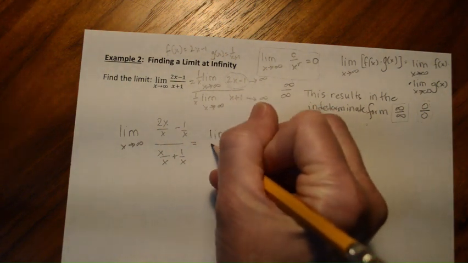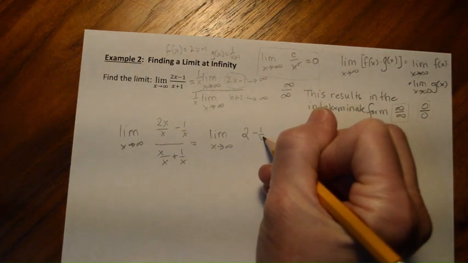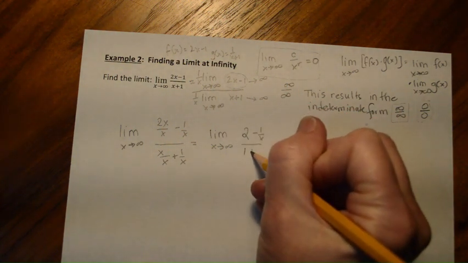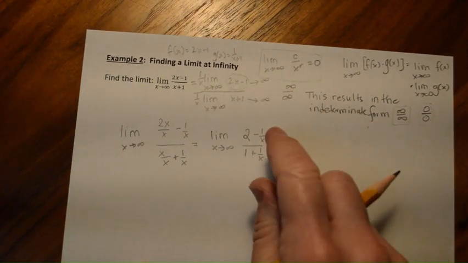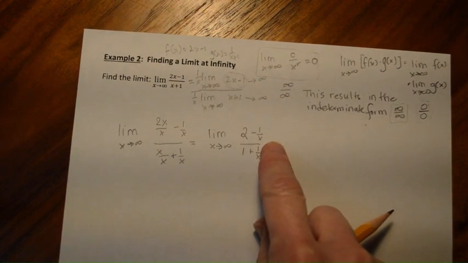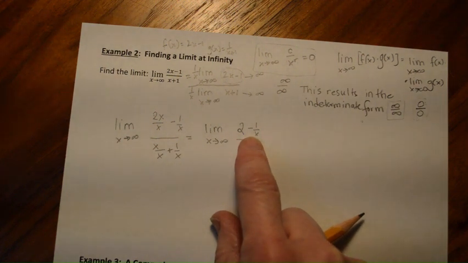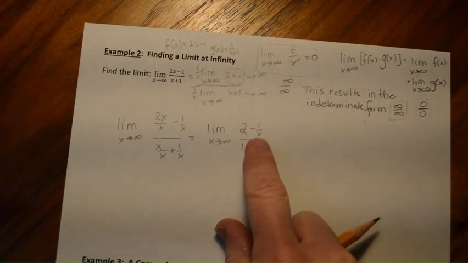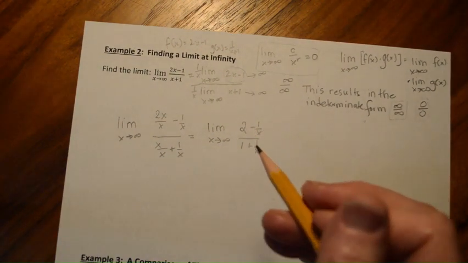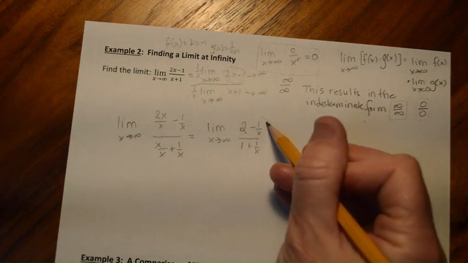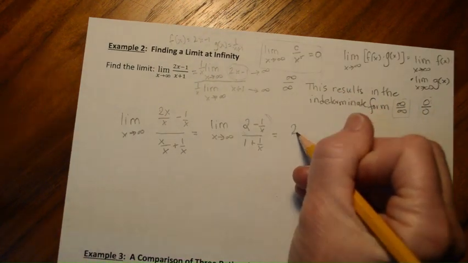And then we're going to have the limit as x approaches infinity. If we simplify this, we end up getting 2 minus 1 over x, and then 1 plus 1 over x. All right, now it's just two baby versions of the problem that we just did. Example 1, remember where we had 5 minus 2 over x squared. We're in that same form here, both numerator and denominator. So as I let x go to infinity, this is going to go to 0, and this is going to stay going to 2. So we're going to have 2 minus 0.